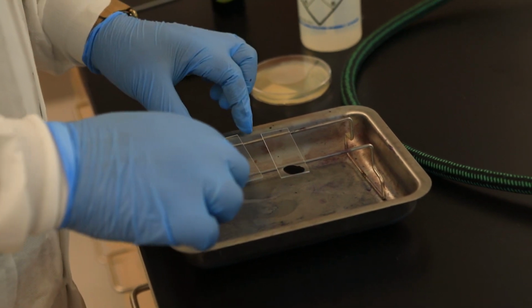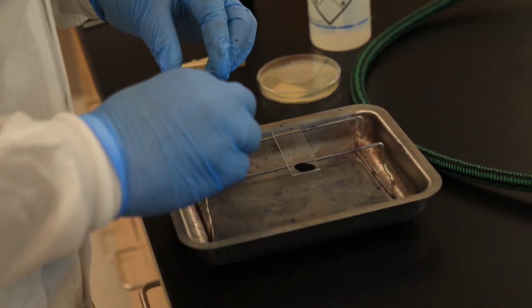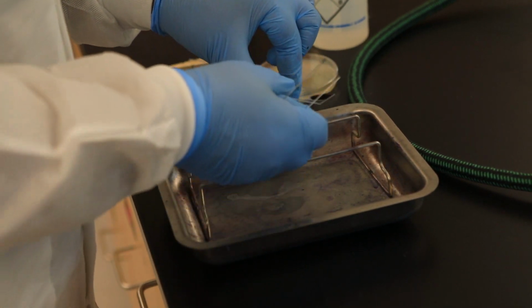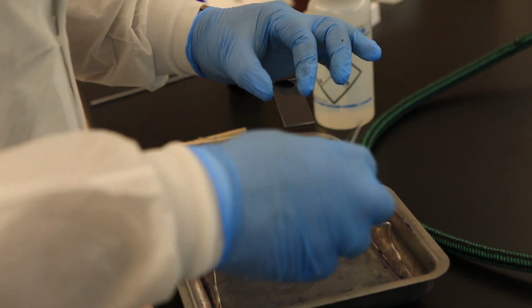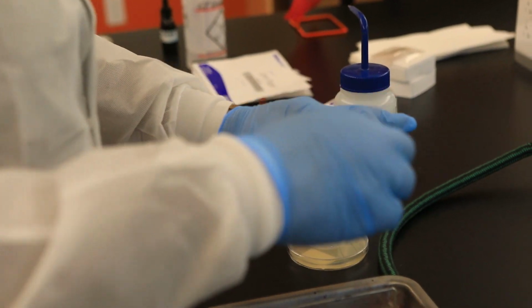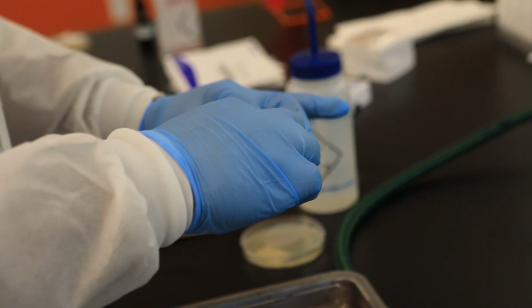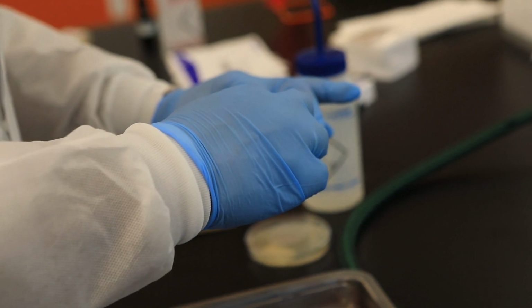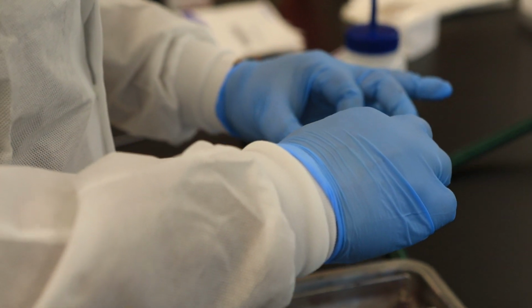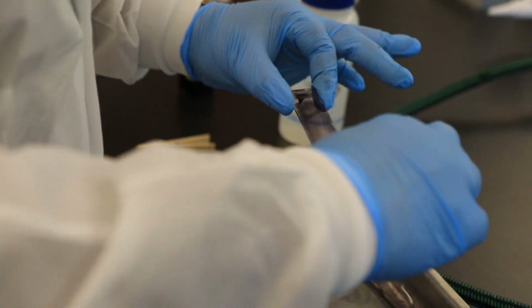Now what I'm going to do is take this slide here, rearrange it this way, and take the spreader slide and spread it here. I usually do it at an angle, so it's already starting to go, but that's okay. I'm going to spread it across like that. You might have to do it a few times, but that's okay.